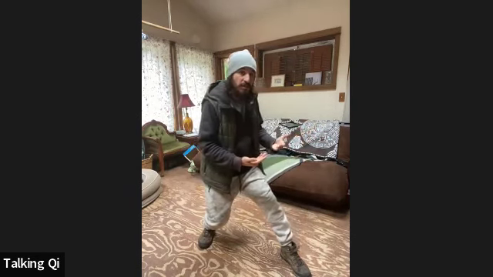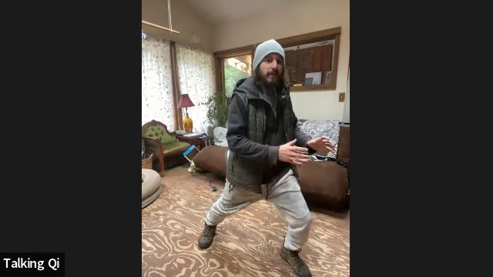So when we think of rocking forward and back, we can get a sense of linear movement. But once we start to apply some circular movement to it, then it starts to engage the legs differently. So when we sink down, the joints close.